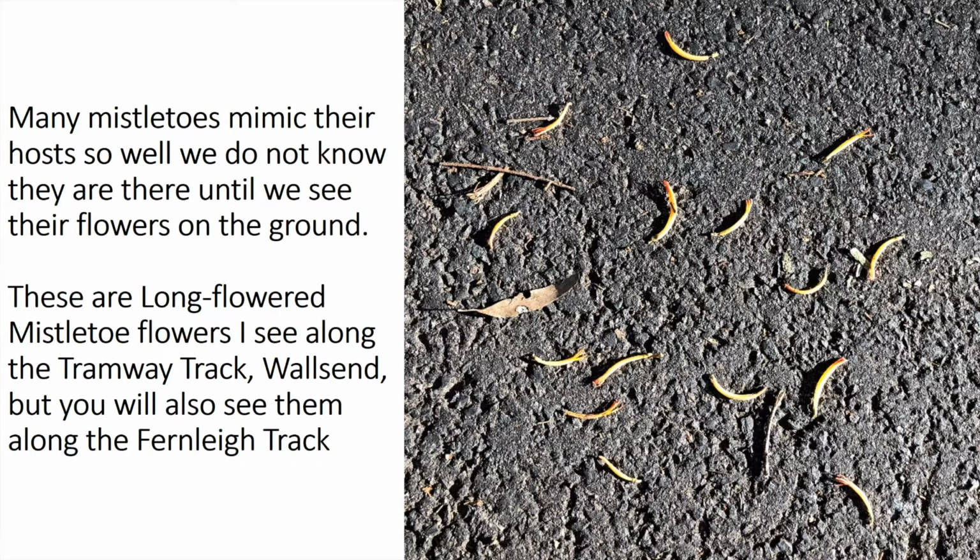So don't just spend your time looking up, also look at the ground. It's a good way to find the mistletoes. And you don't just find the flowers, you will find the fruits below them. Anyway, this is the long flowered mistletoe growing over one of the cycleways in Newcastle.